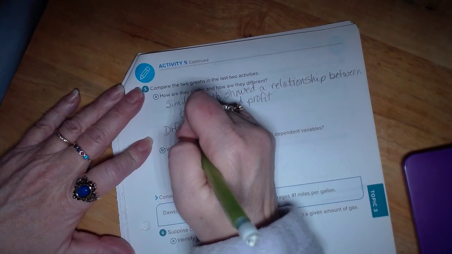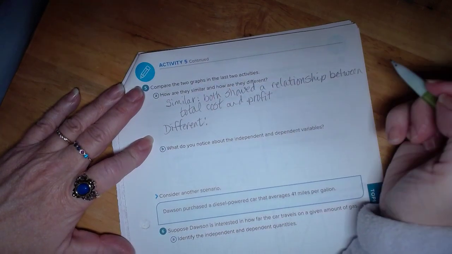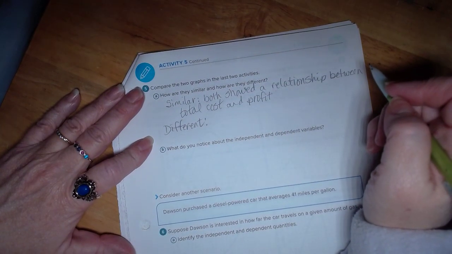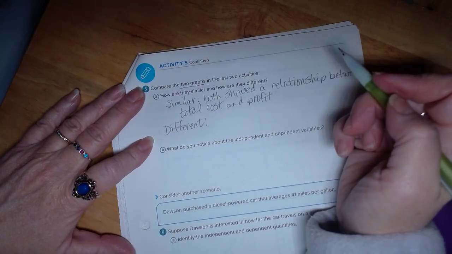How were they different? And again, we're talking about the two graphs.